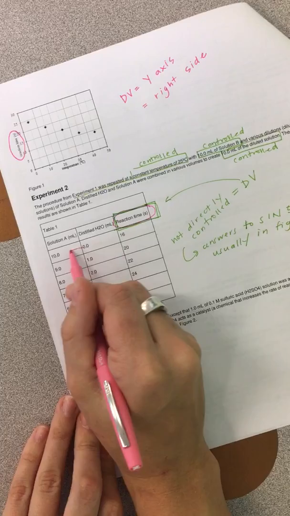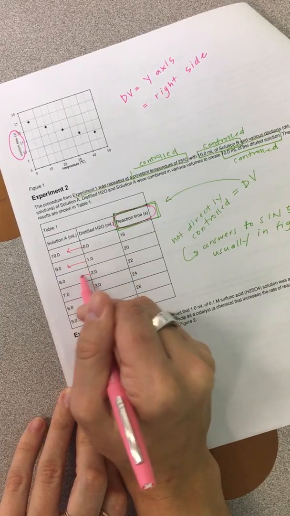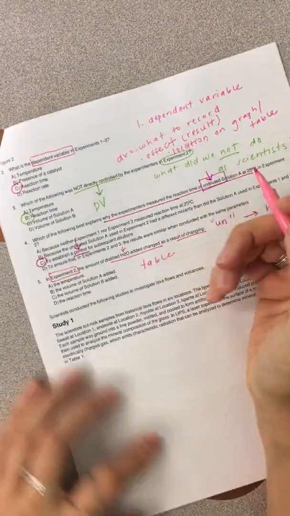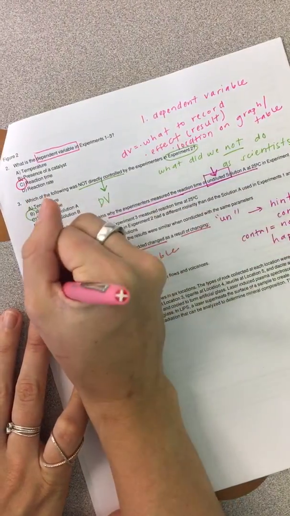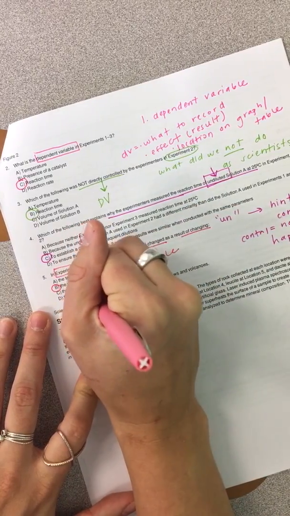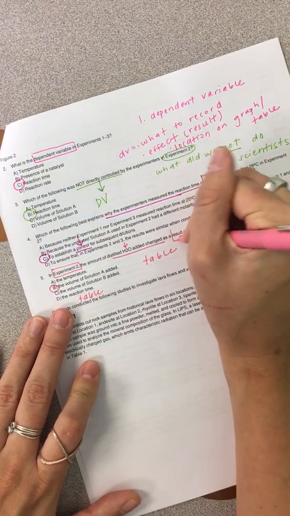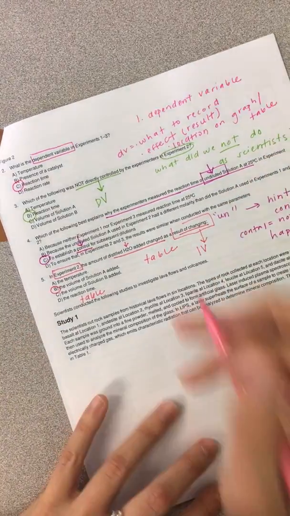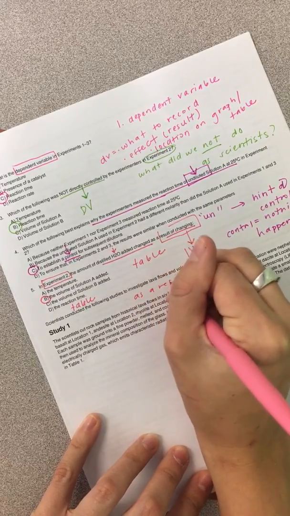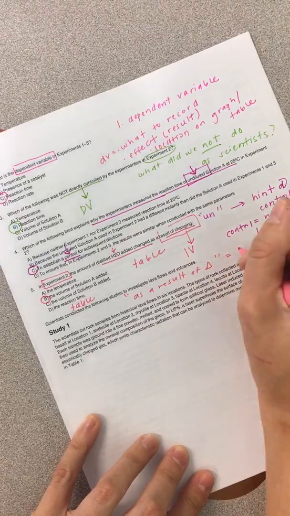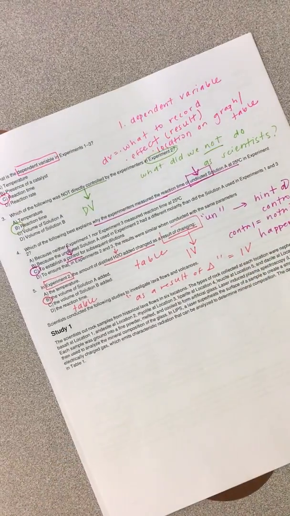Here it was because we changed the amount of solution A. And it is the volume of solution A. So the answer to that one is B. And again, the results were in the table. So if it says as a result of changing, that's asking you what your independent variable was. Okay? As a result of changing will always be about your independent variable. And that's all she wrote.